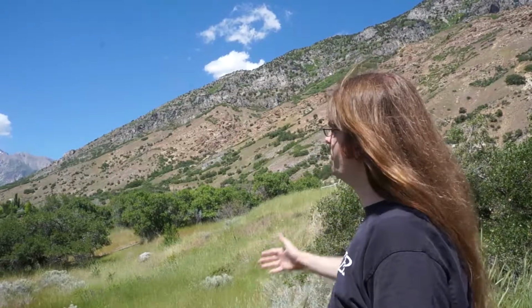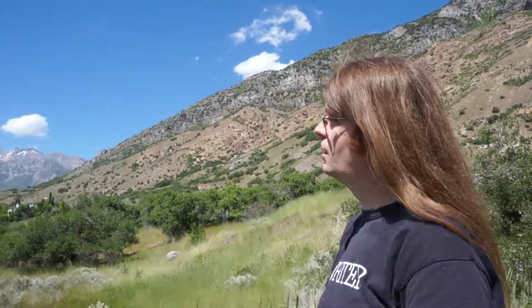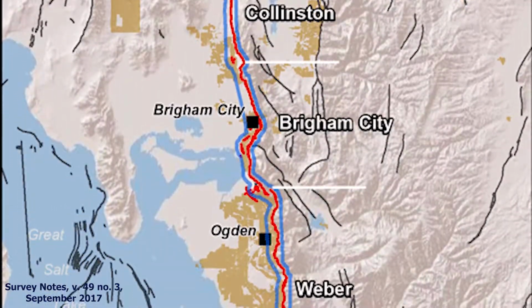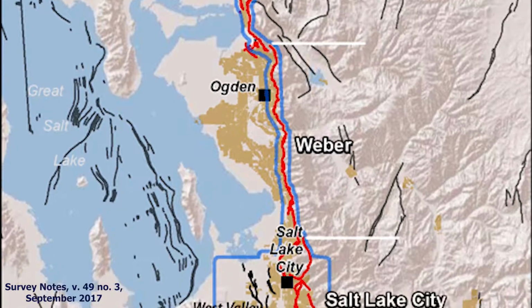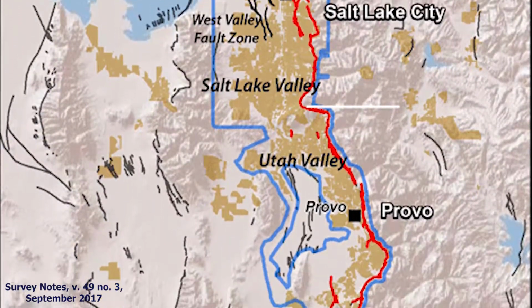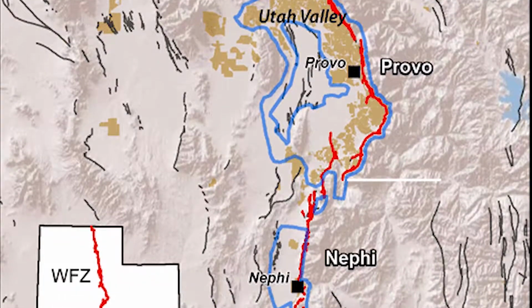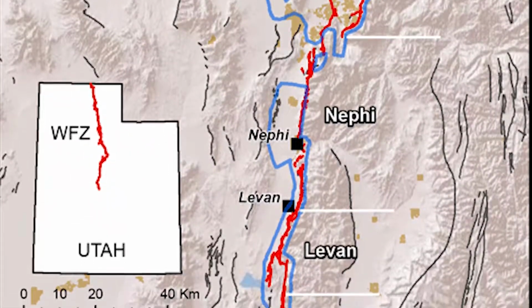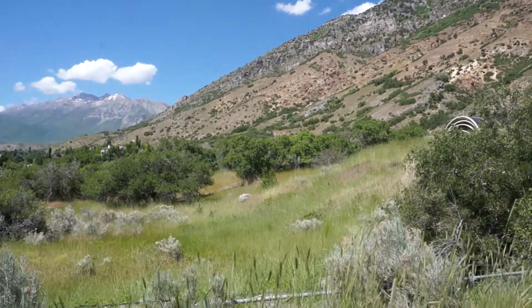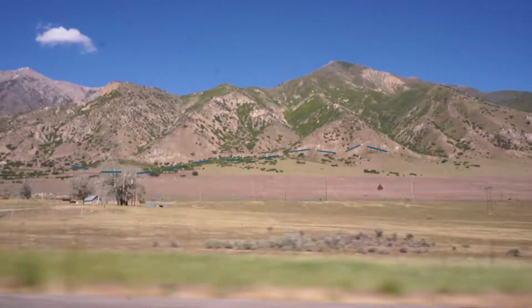So this section of the Wasatch Fault is called the Provo segment of the Wasatch Fault. The Wasatch Fault is about 250 miles long, and it goes from Idaho in the north all the way down to central Utah, and it's broken up into 10 segments. This one is the Provo segment of the Wasatch Fault, but we're about to go see the Nephi segment of the Wasatch Fault.